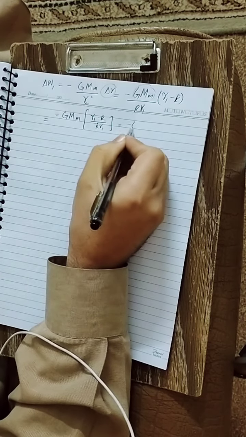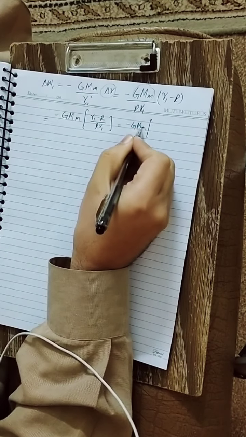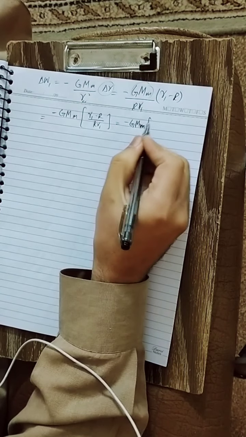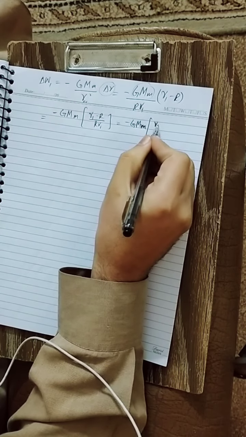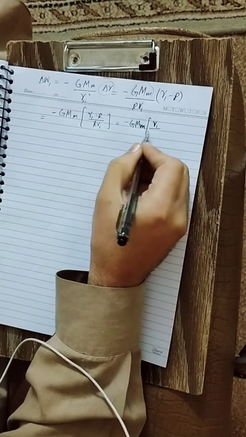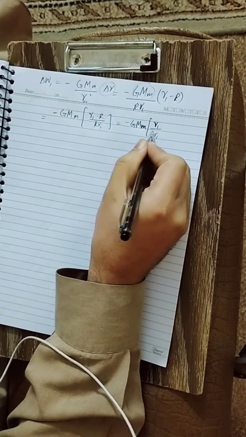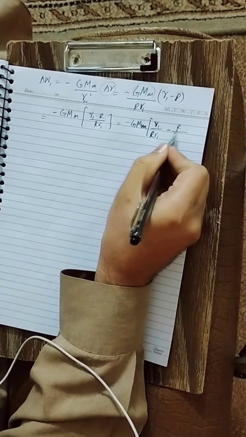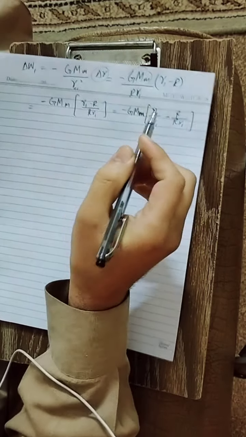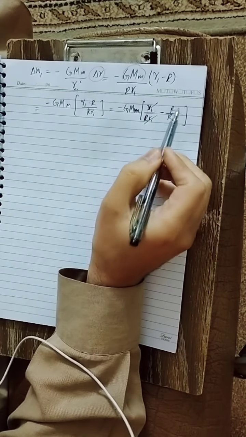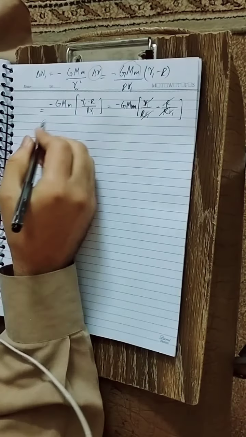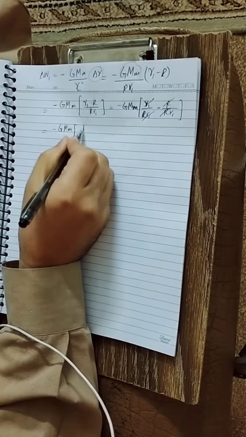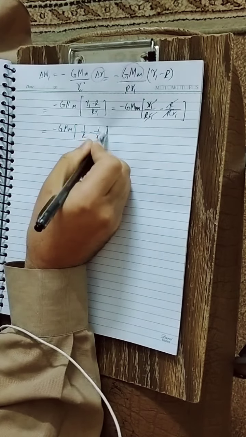Now split the LCM. Write the denominator, so we have R1 divided by RR1 minus R divided by RR1. Now what will be cancelled? R1 and R1 will be cancelled, R and R will be cancelled here. So we will get minus GMM times 1 over R minus 1 over R1.